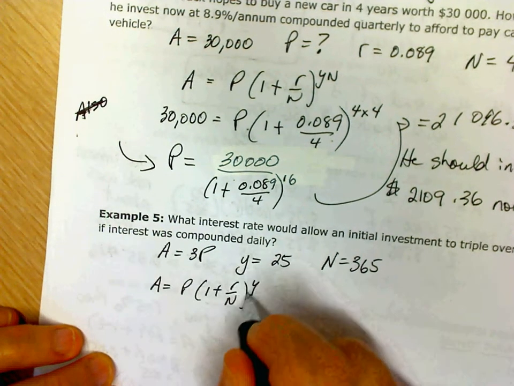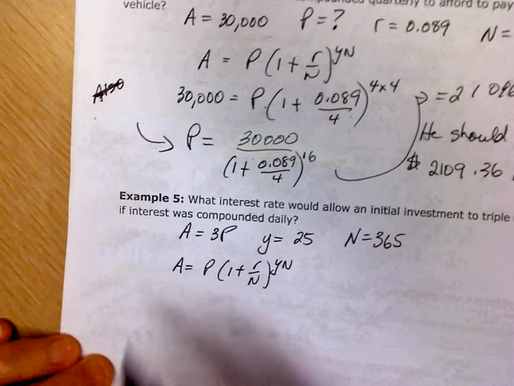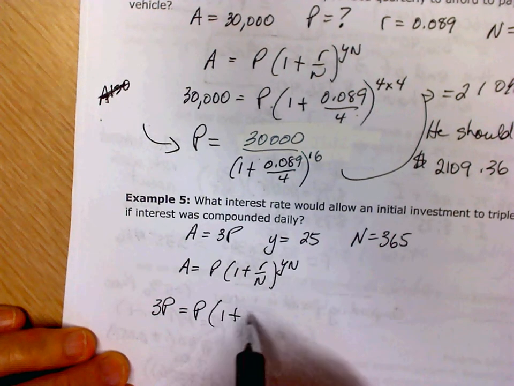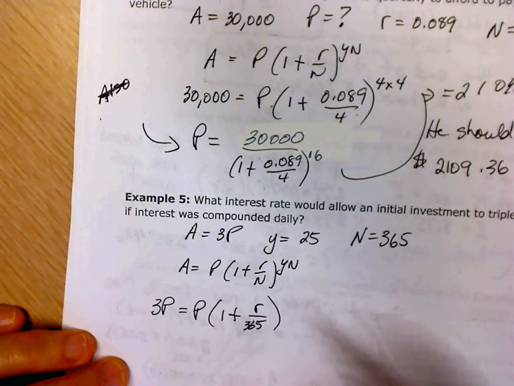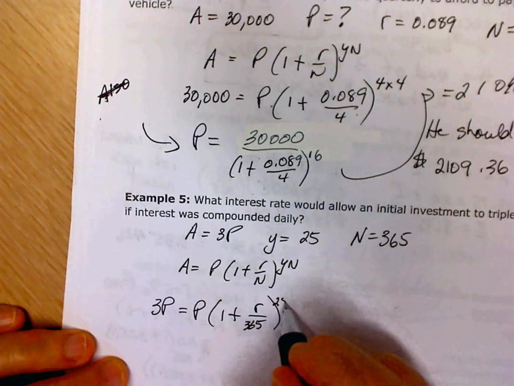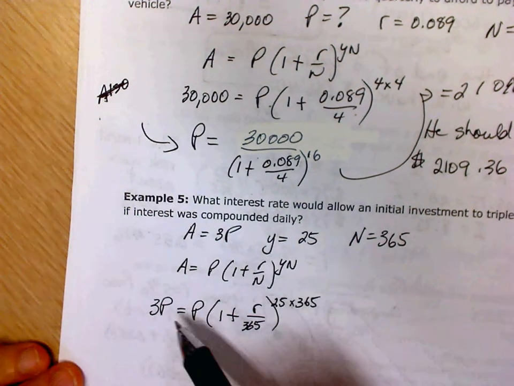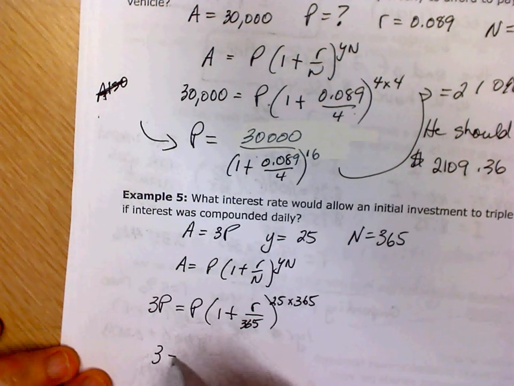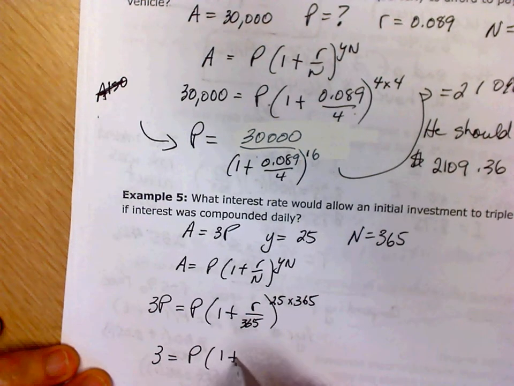Let's put in everything we know. A is 3P. We don't know r, but there's 365 compounding periods per year. 25 years times 365. Divide both sides by P. So 3 equals 1 plus r over 365, to the power of 25 times 365.